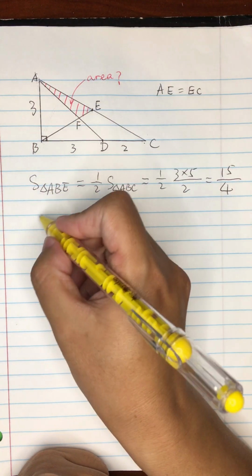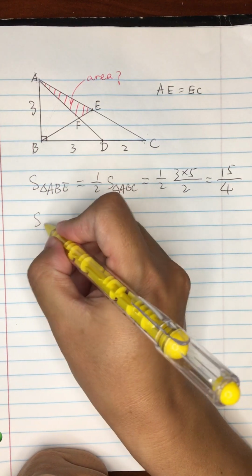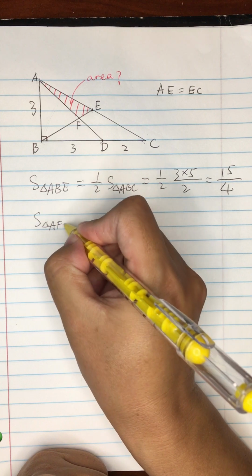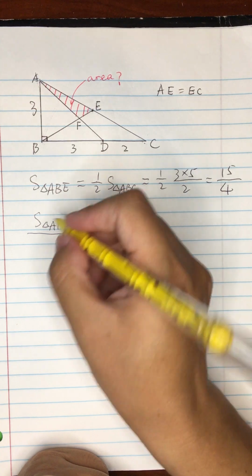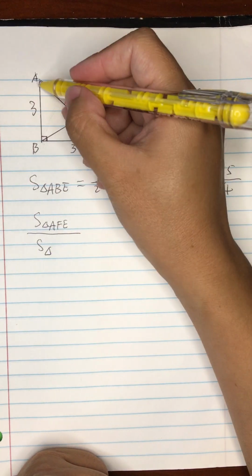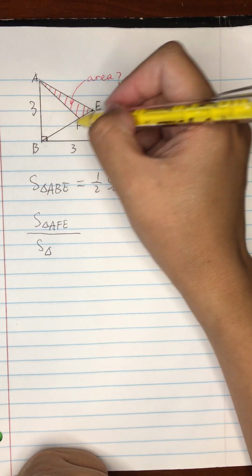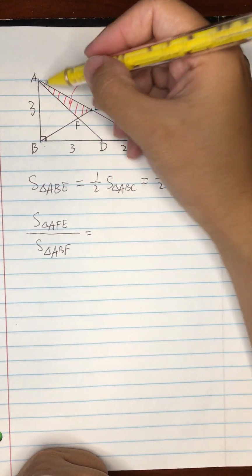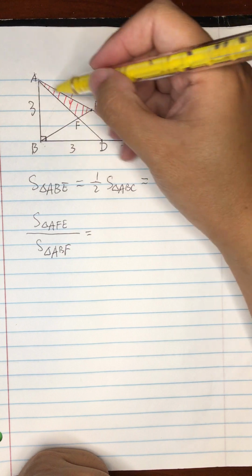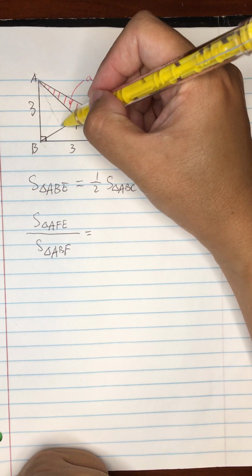So what we want to do is to find out the area of AFE, this triangle, over the area of ABF, right? If we look at these two triangles, the height is going to be the same. Actually, it's over here, right?